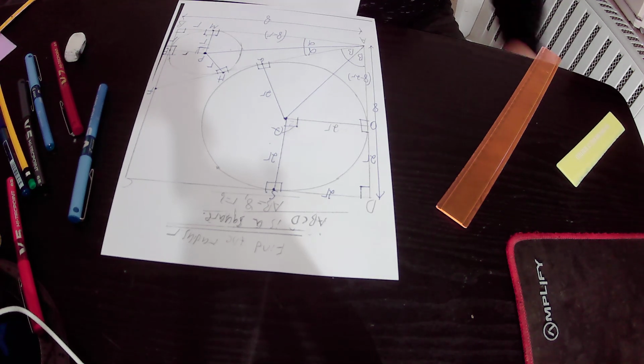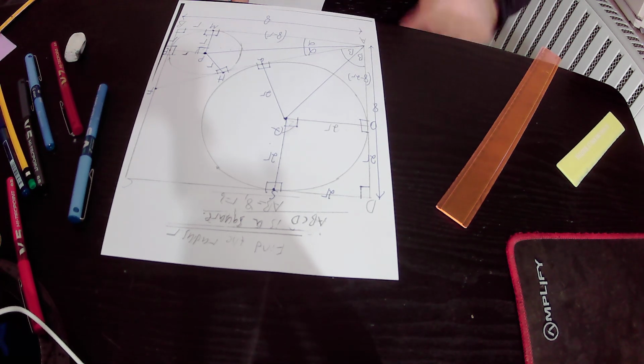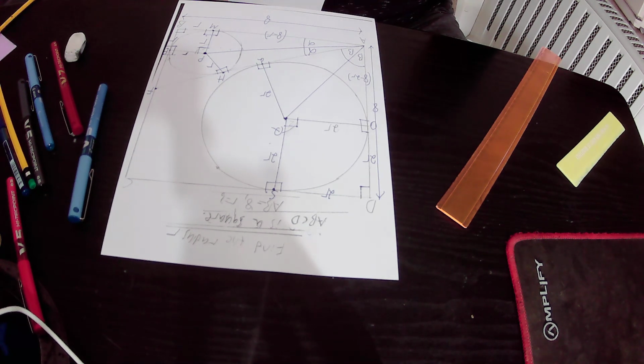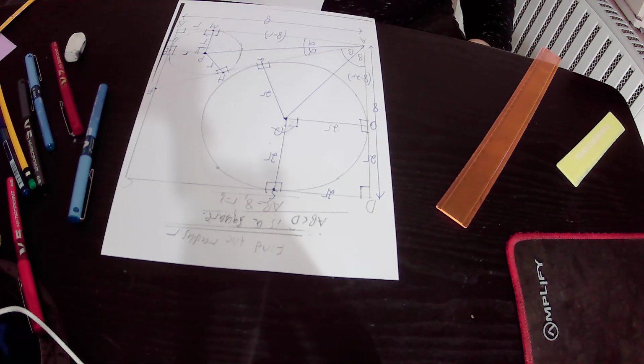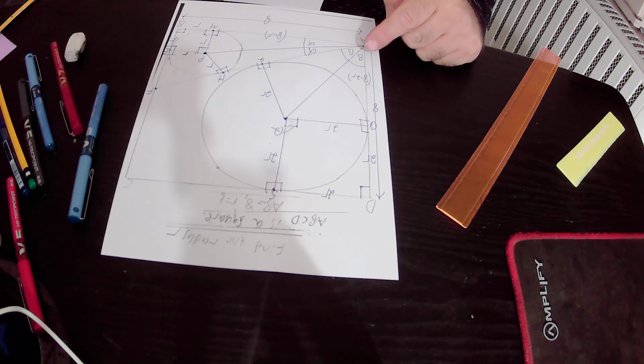We know that angle DAB is one angle out of four angles of square ABCD. All the angles of a square are right angles, therefore angle DAB equals 90 degrees.